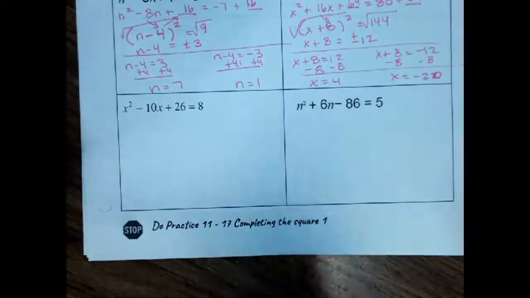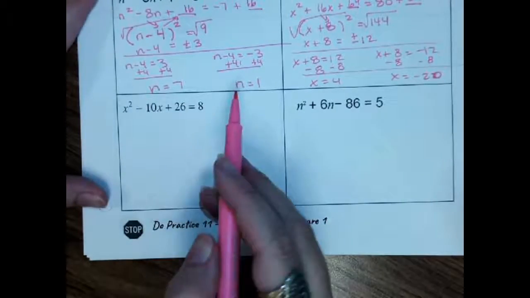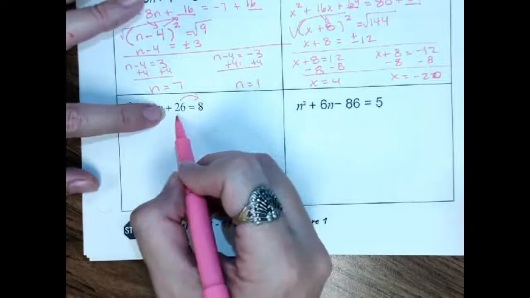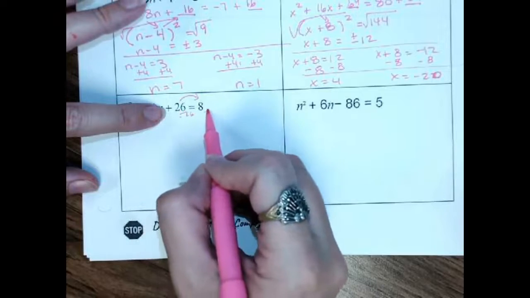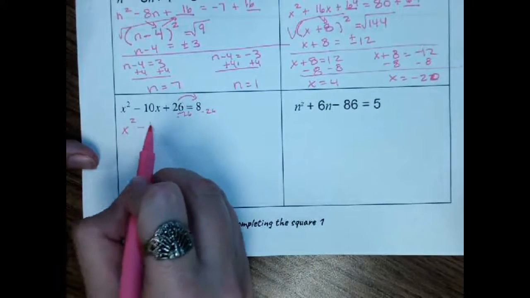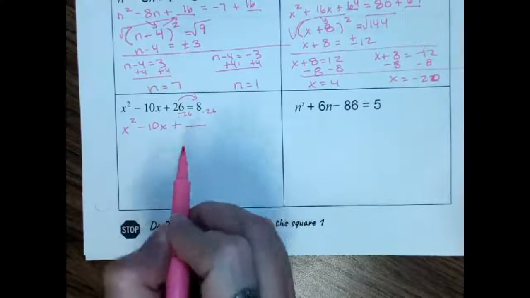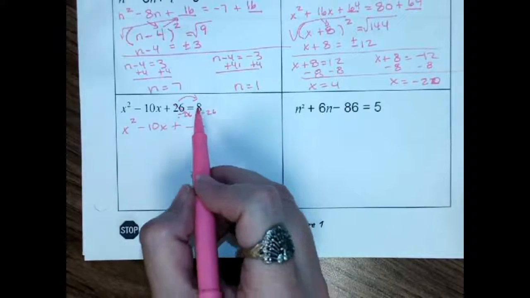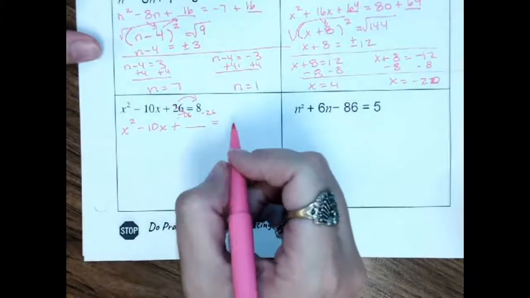Okay, 2 more times to practice. What if I have a number on both sides? Well, I'm going to move this over here. So when I move it over, I have to minus 26 on both sides is what I'm really doing. So I'm going to combine these. I minus the 26. So this cancels. And on this side, 8 minus 26 is 16.